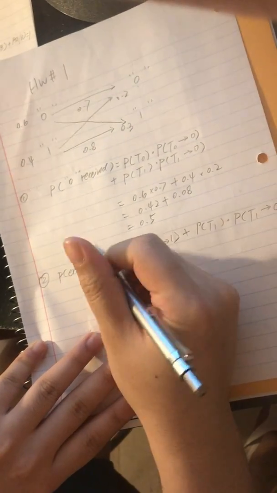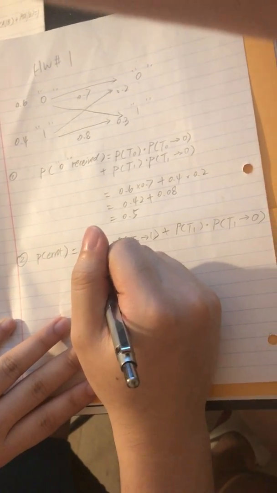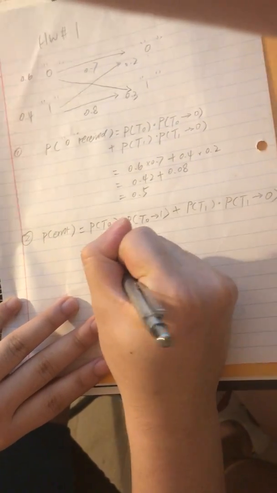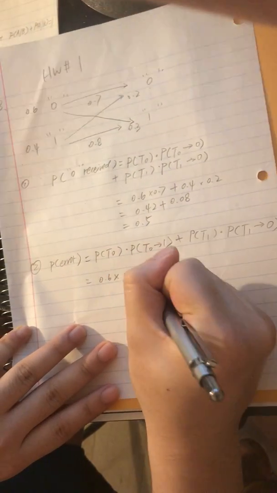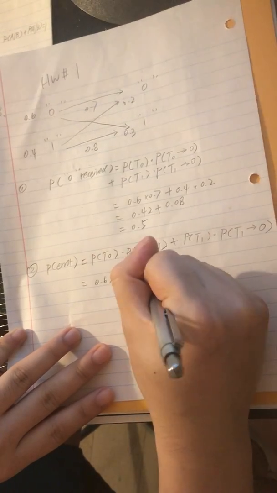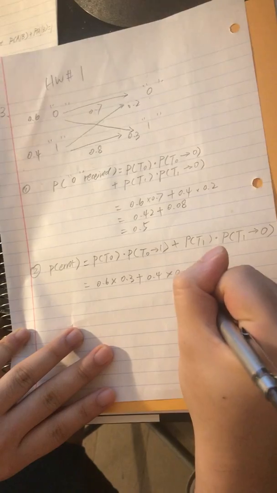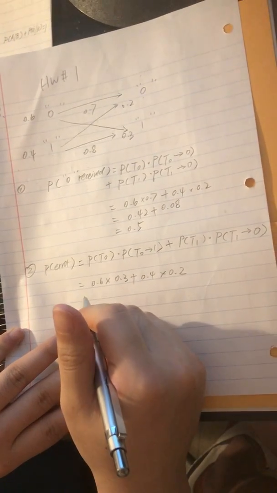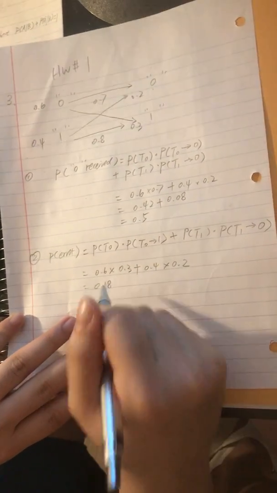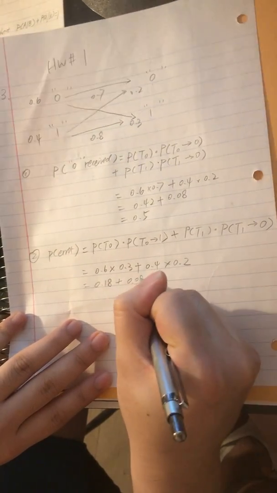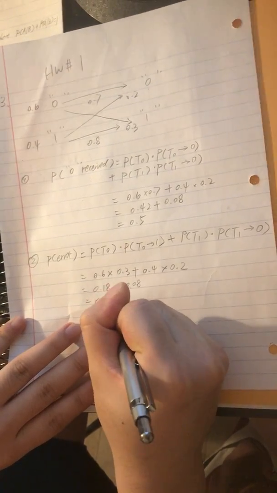And from the image we can see that 0.6 times, from 0 to 1, is 0.3, plus 0.4 times 0.2. In this way we got 0.18 plus 0.08. The result is 0.26.